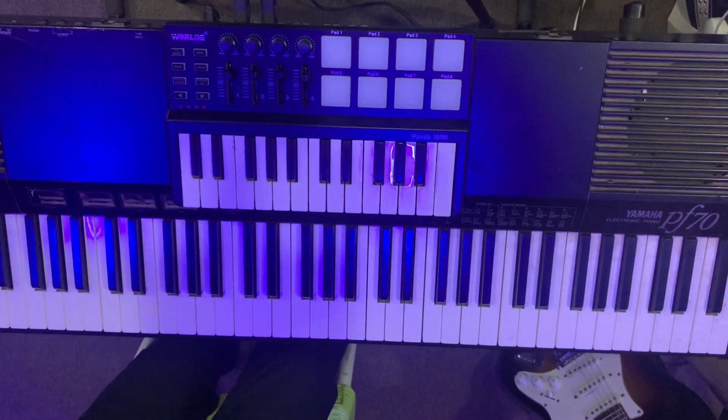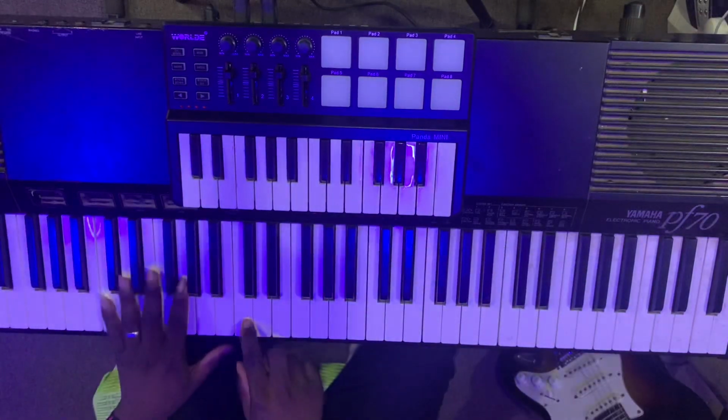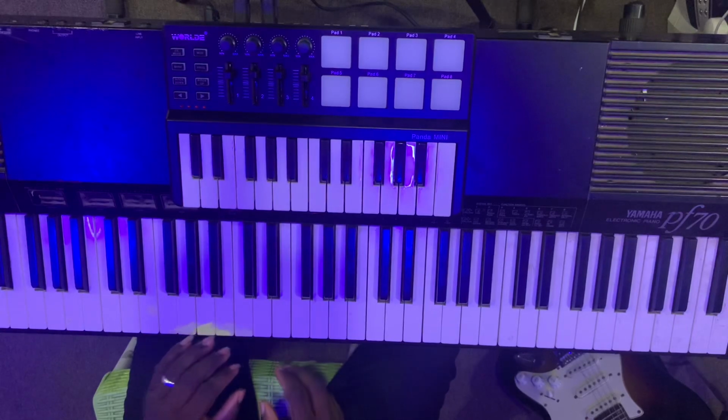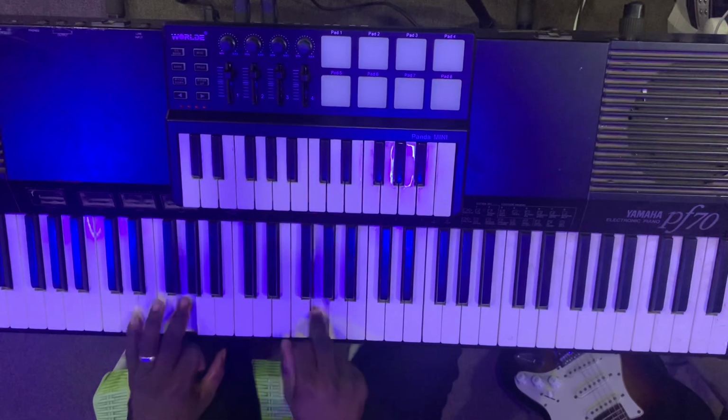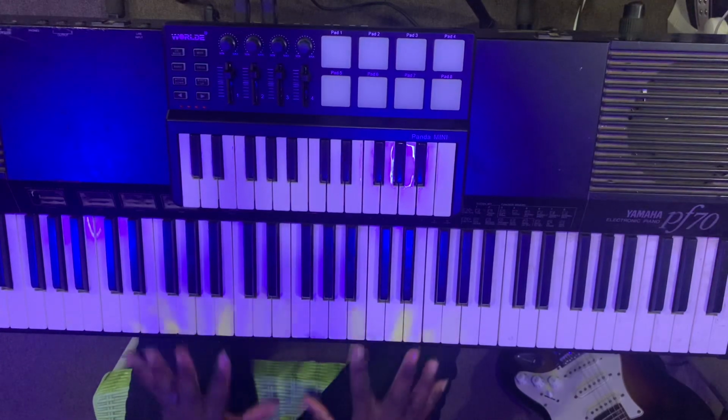Let me quickly show you a tritone movement in the key of C. The key of C is C, D, E, F, G, A, B, C. Now it's going to be on 5-1. When you have a progression that goes 5-1-4, something like 5-1-4, you just do this tritone.